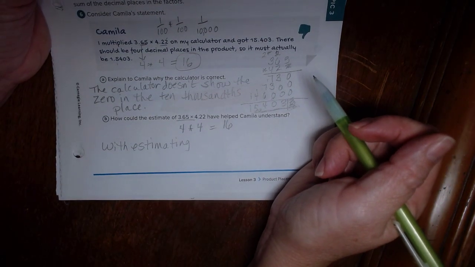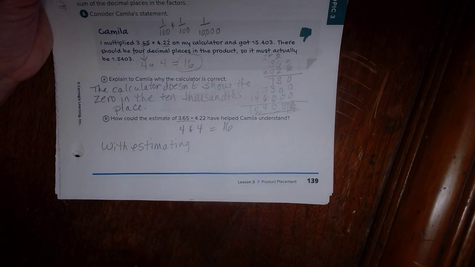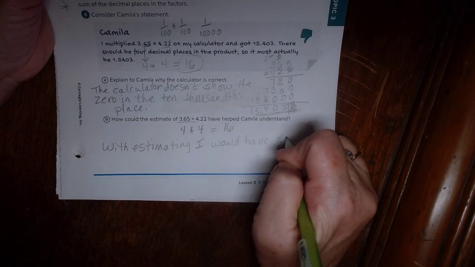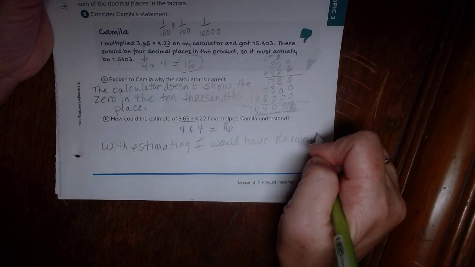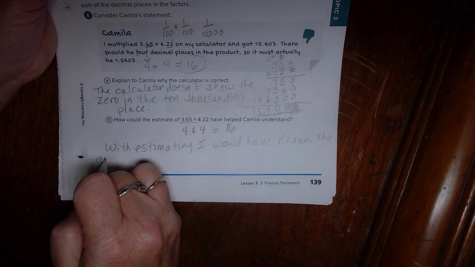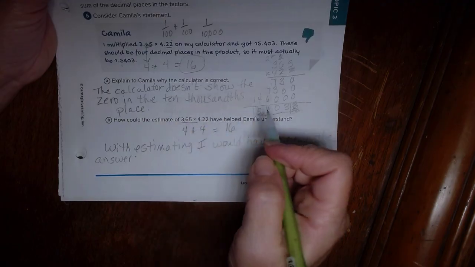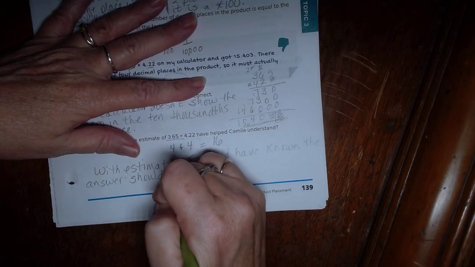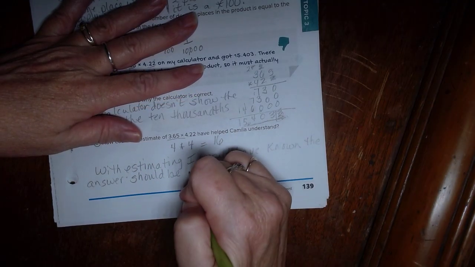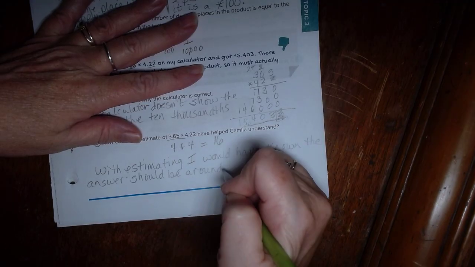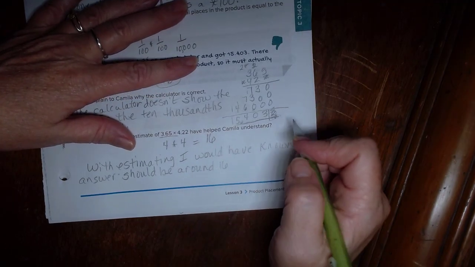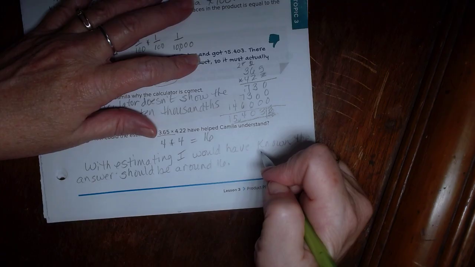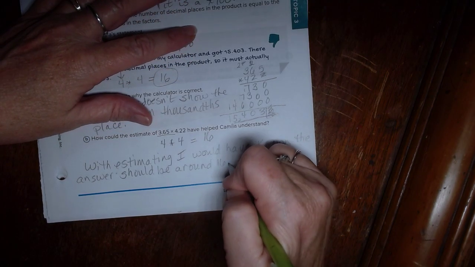How about that? With estimating, I would have known the answer should be around 16. That's your comma.